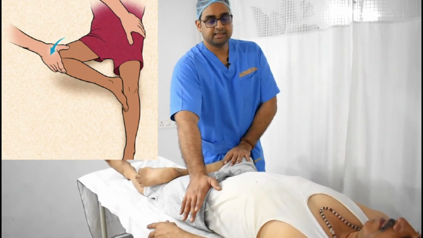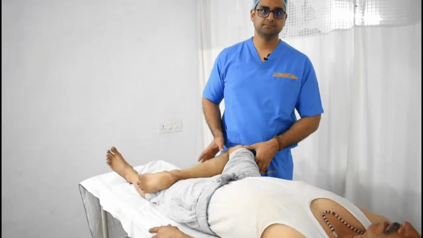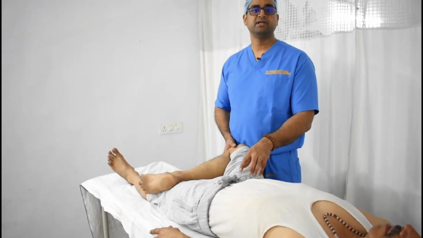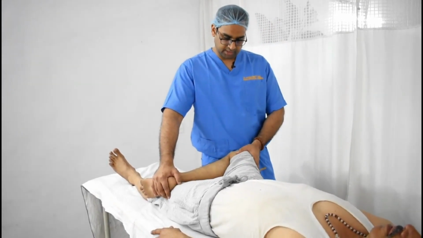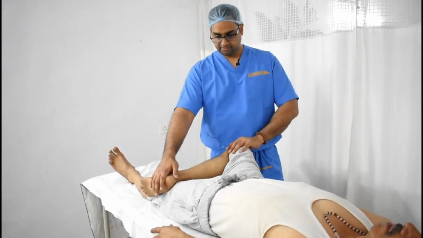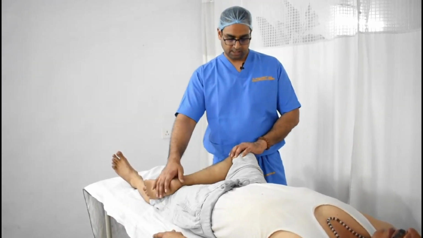Now this test can be positive in three ways. If there is any hip joint related pathology, like arthritis or something else, then the patient will complain of pain here at the hip area. And also we might not be able to push the leg below the level of the other leg. That means this knee will remain above the level of the other leg.